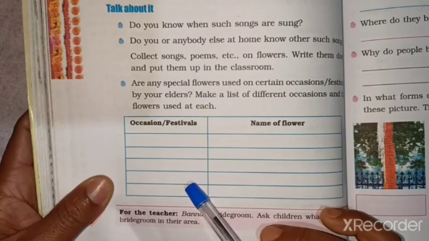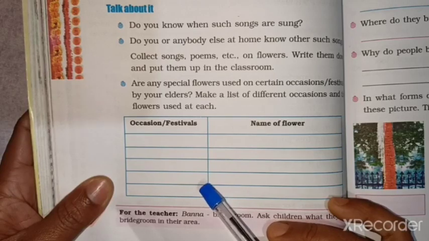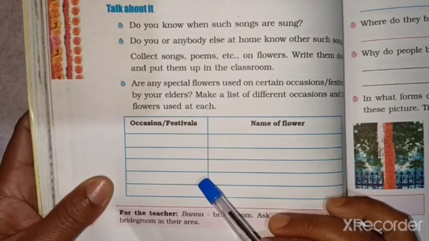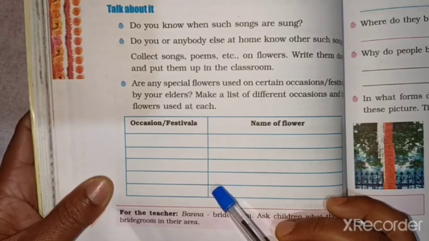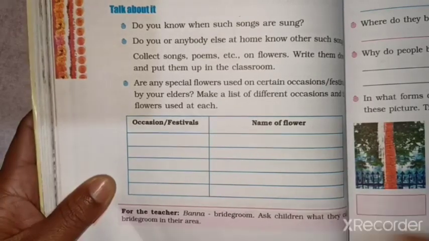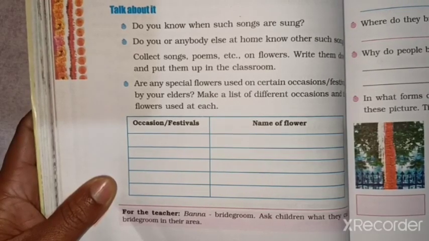Flowers are also used to pay tribute to other people.